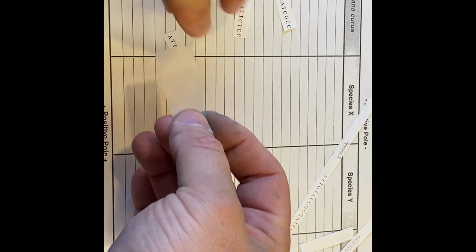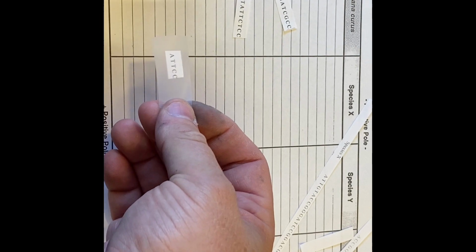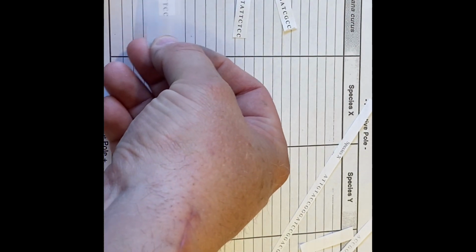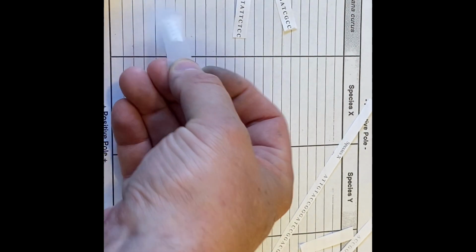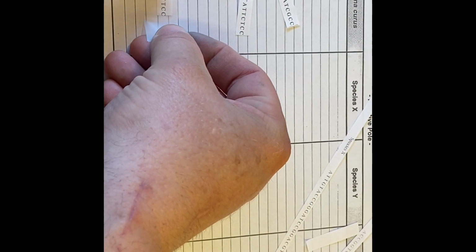Okay, now we have all our pieces. And now we're going to run the gel, so to speak. And we do that by taking some tape and gently touching our sample. And we count the number of bases. 1, 2, 3, 4, 5. So for Botanicurus at 5, that's where we're going to put that DNA bit. Sorry about the wiggle there. Just like that.